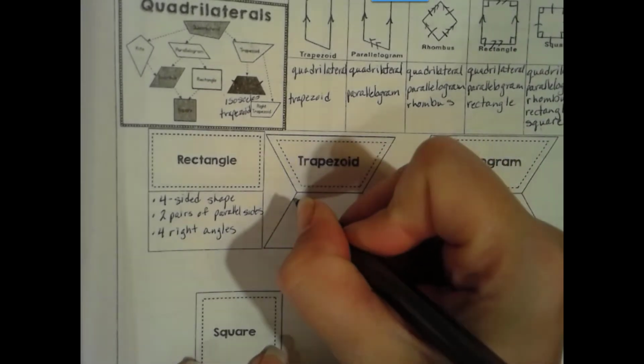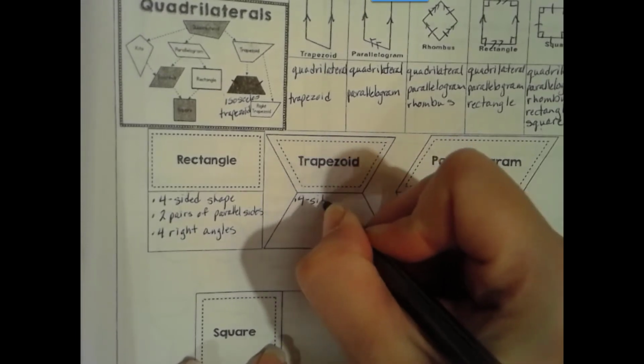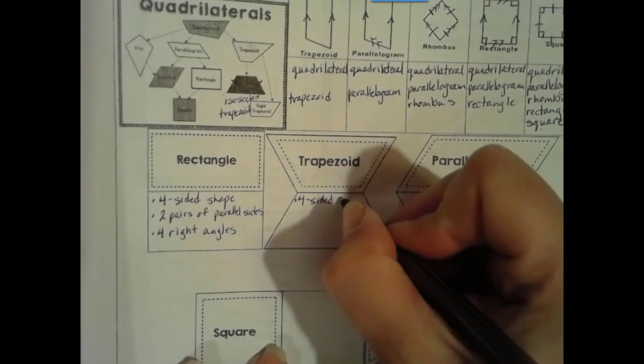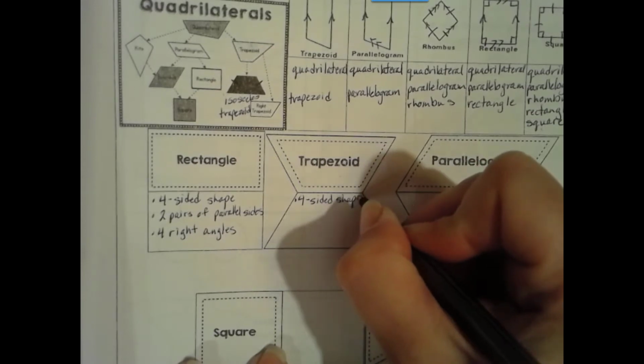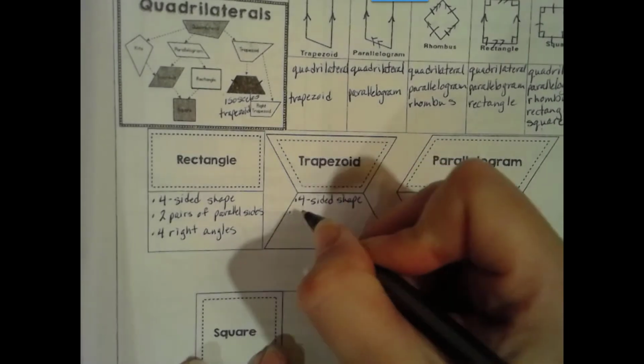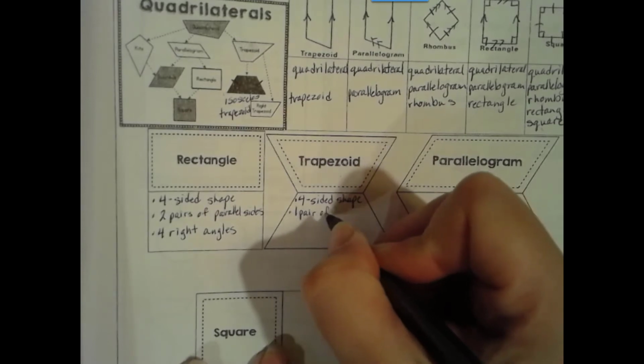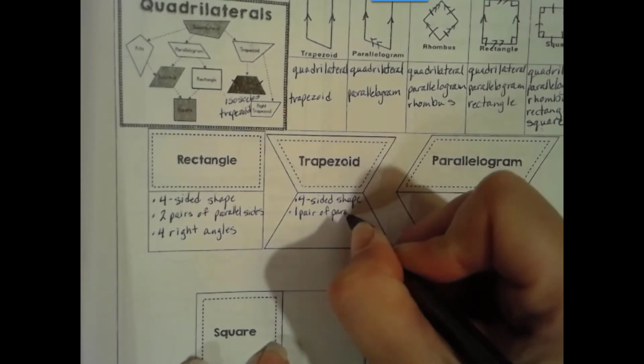Okay, so a trapezoid is a 4-sided shape that is a quadrilateral. It has 1 pair of parallel sides.